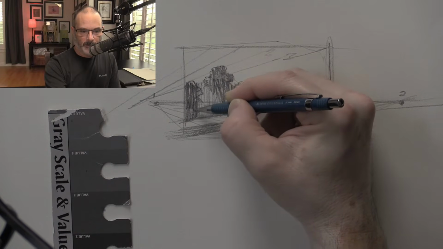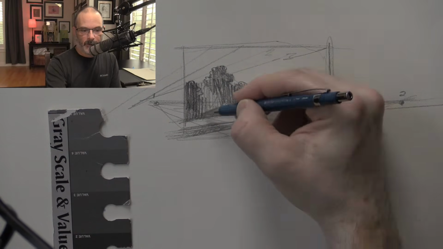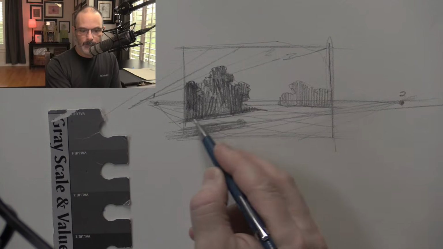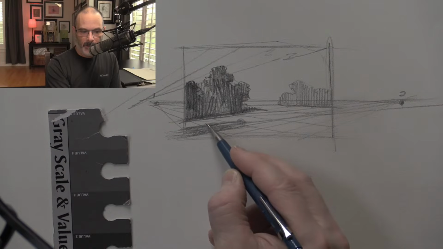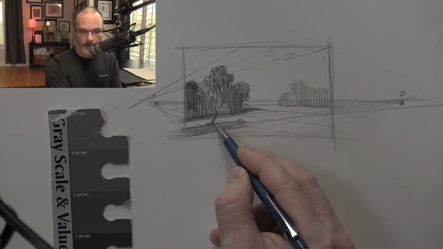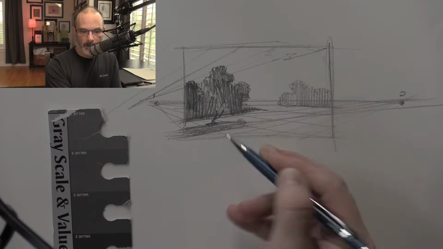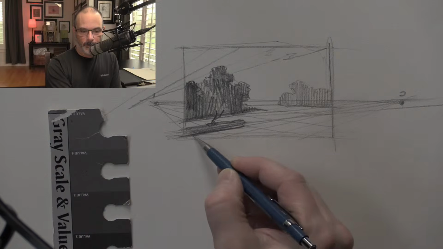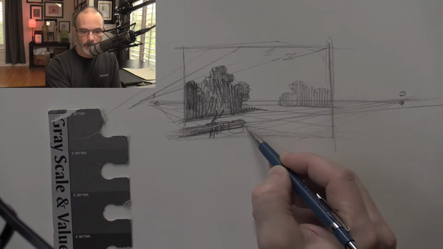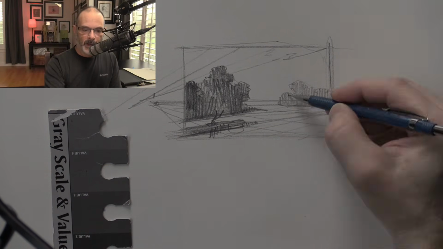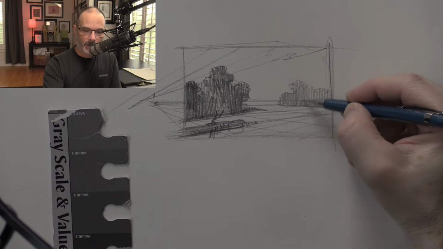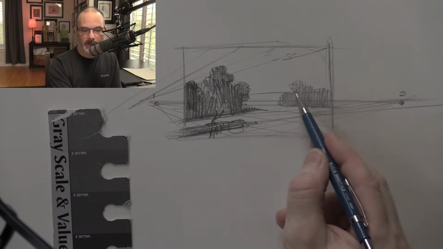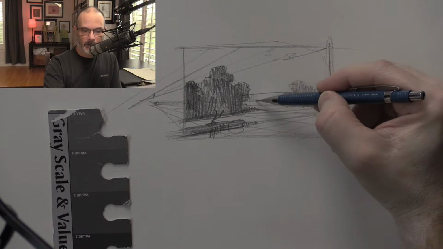I'm just blocking in some tone here, making that tree line feel a little darker, trying to be loose with it, but that's pointing to two. Now this log here maybe has some branches that are overlapping, and tall grass. So now the mid-ground tree line is our mid-tone, and then I can have a distant hill back over there.